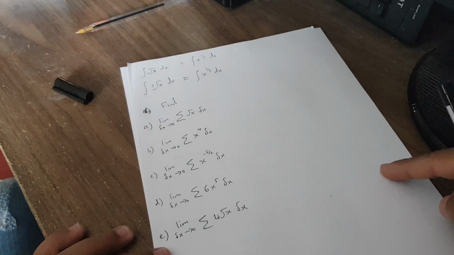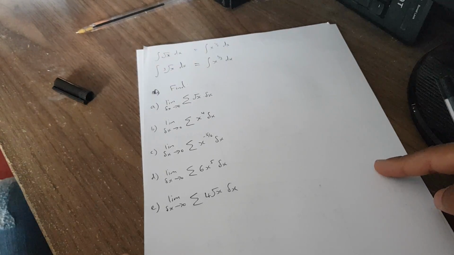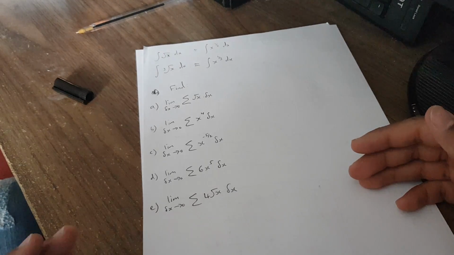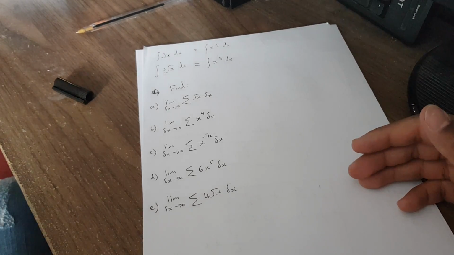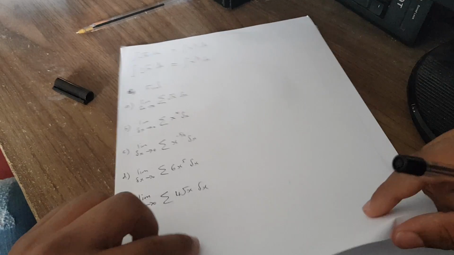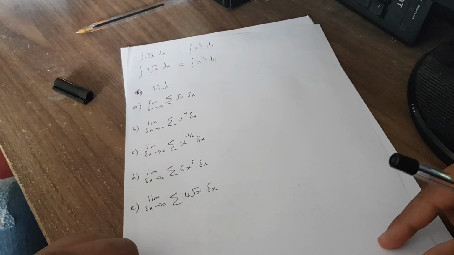Okay, so those are 5 simple integrals that you can find. Pause the video, go and do these, and then you'll be fine, and then you'll be sorted.